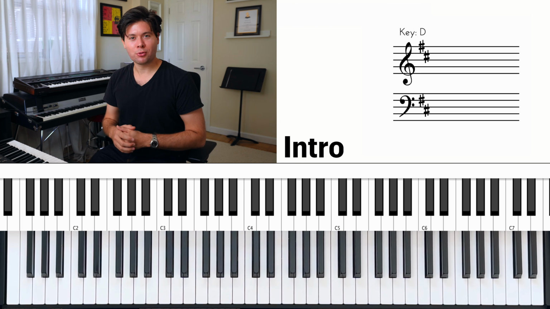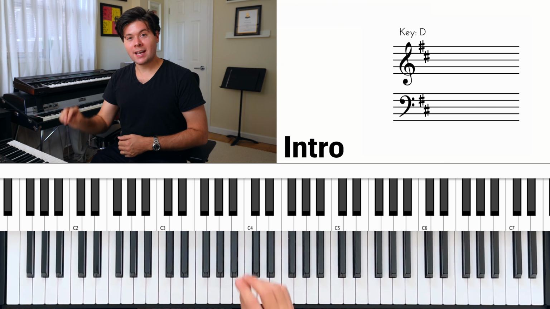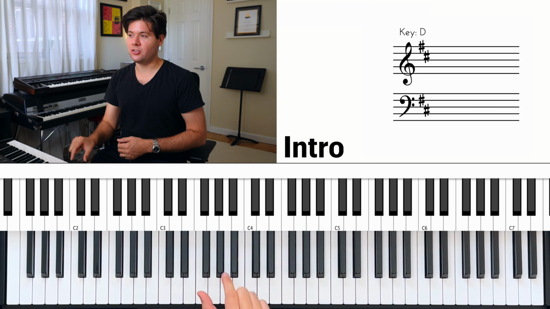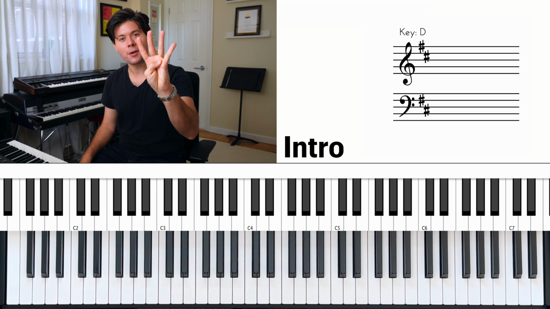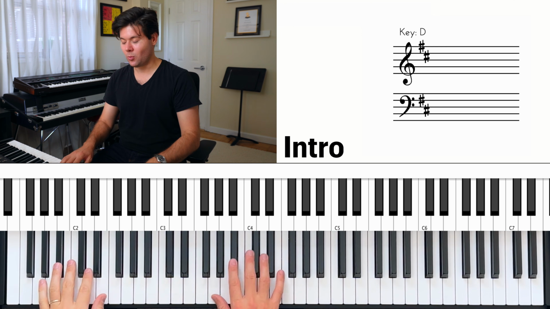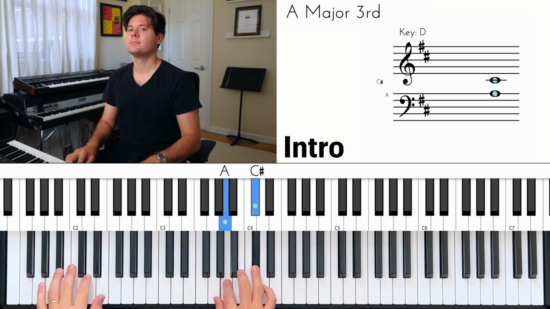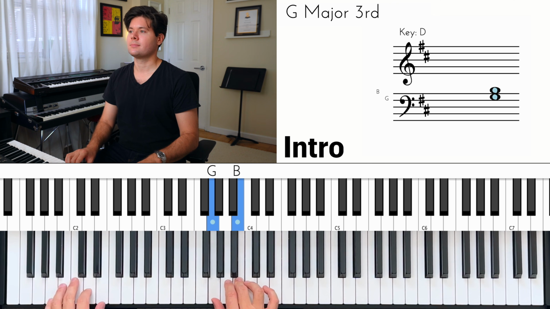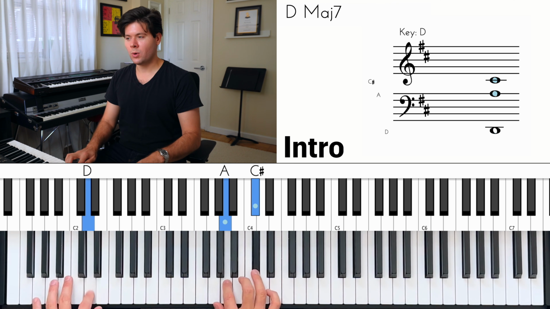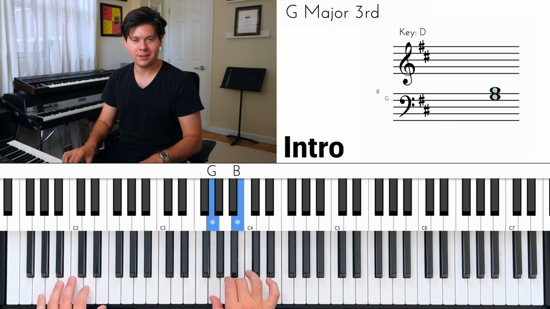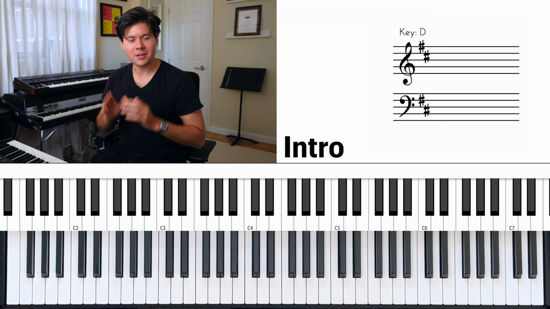So how do you get it just right? Well, the right hand change from A and C sharp to G and B will be on the 4th left hand note. So watch this. 1, 2, 3, 4. See, it's on the 4th note. That's the only way to do it. This whole riff will happen 4 times. It's 8 measures. Let me play the complete thing for you.